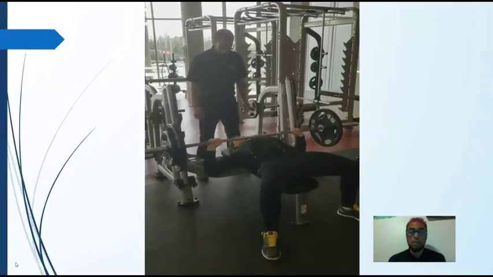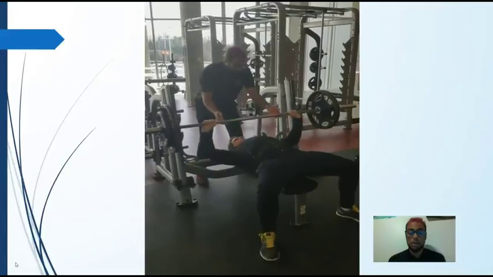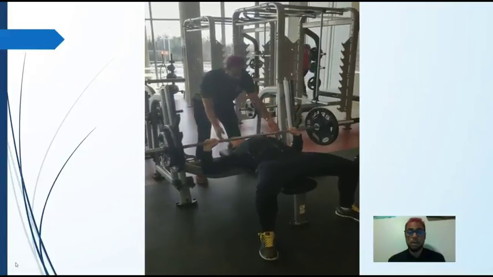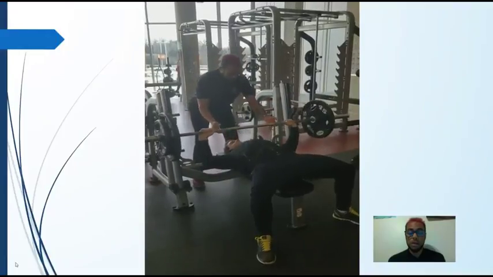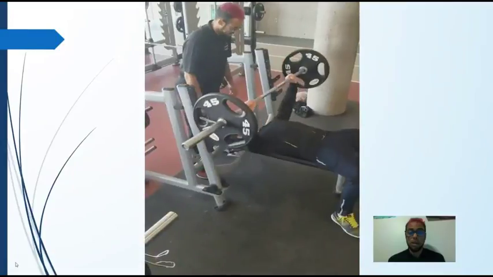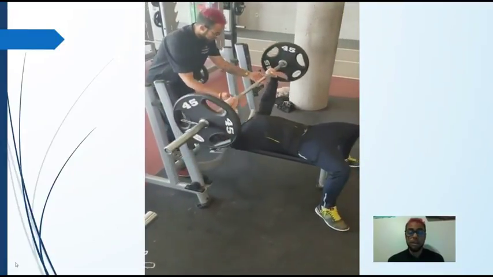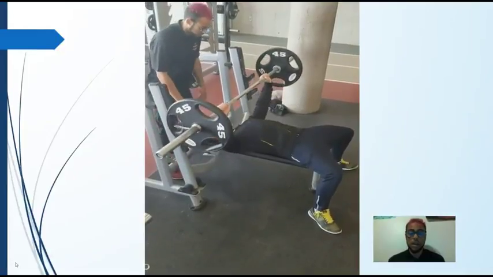And now I'm standing behind him, spotting the exercise. He's got his feet flat against the floor. He's making sure to do slow, controlled repetitions. He's making sure to inhale as he lowers the weight and exhale as he raises the weight. So through his concentric contractions, he's going to exhale.